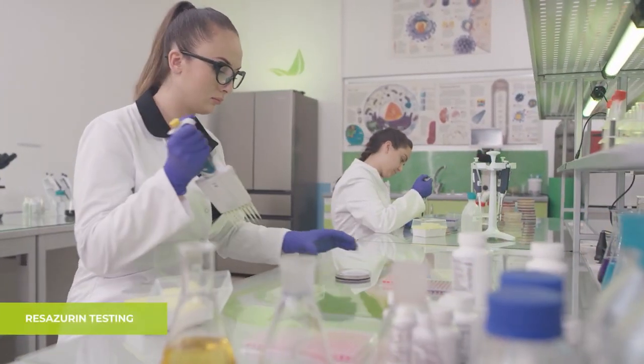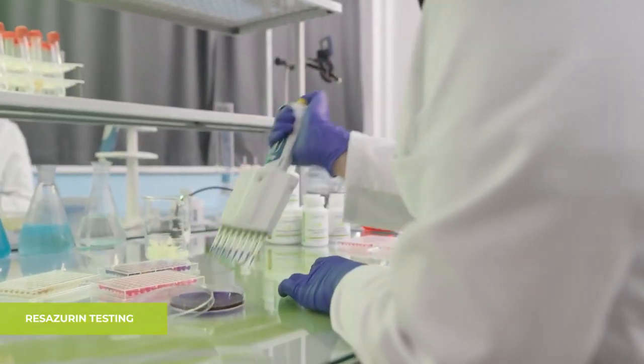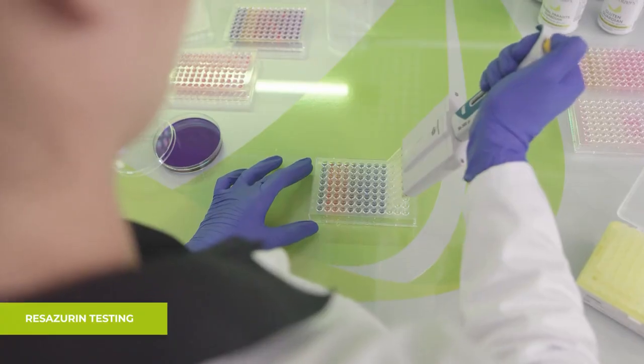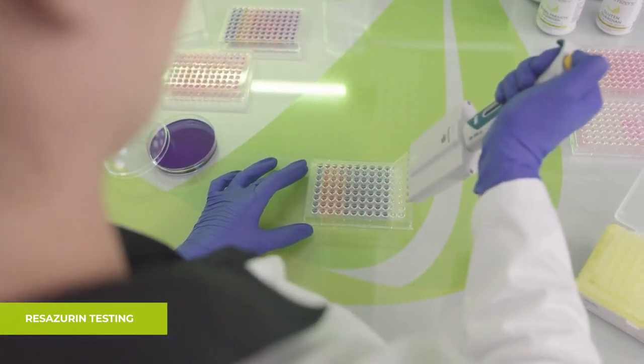Research-backed testing. Resazurin is an indicator of cellular metabolic activity. It is based on enzymatic reduction of an indicator dye. Living cells are metabolically active and are able to reduce resazurin to the strongly fluorescent dye resorufin. The fluorescent output is proportional to the number of viable cells.